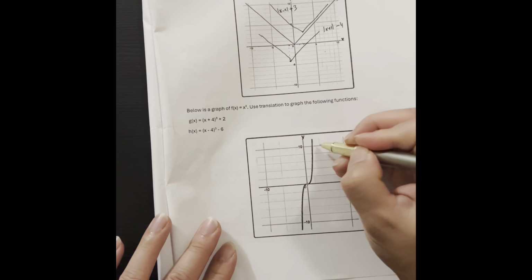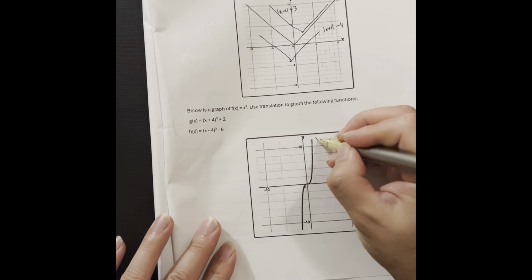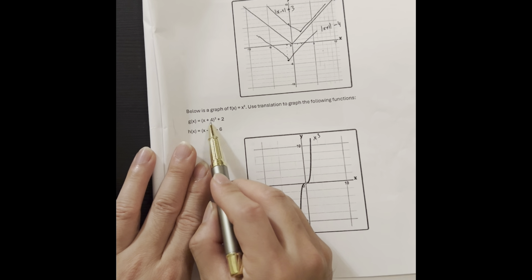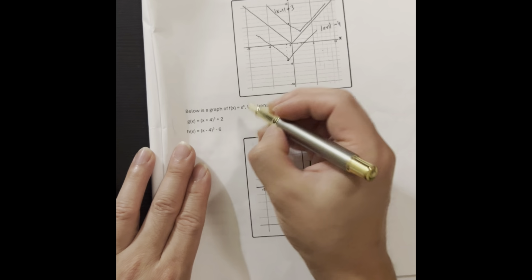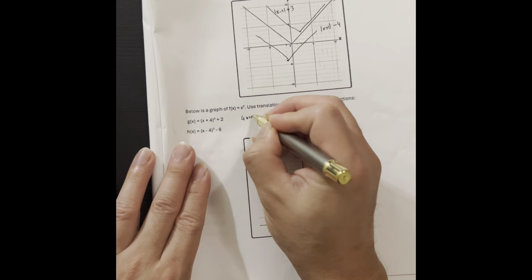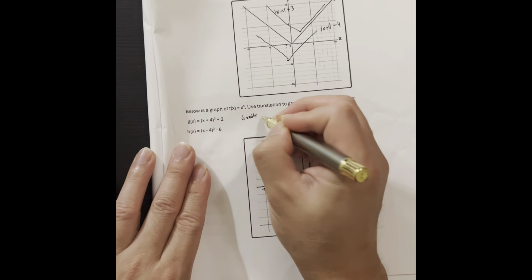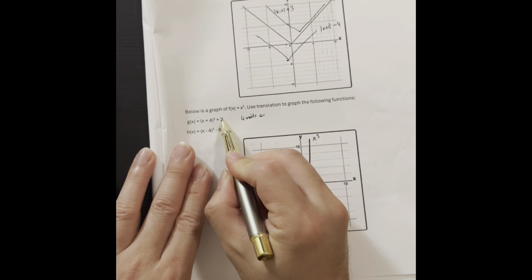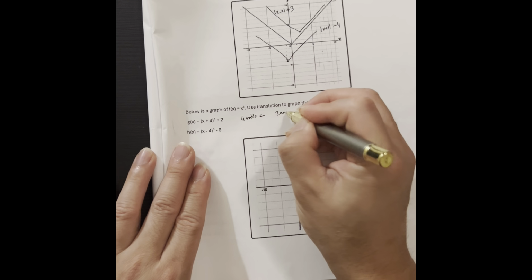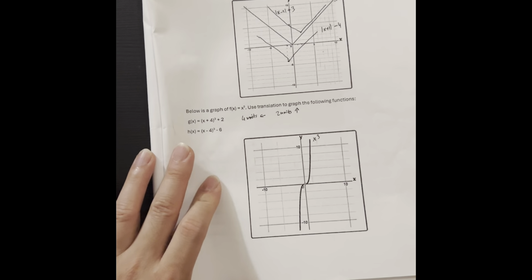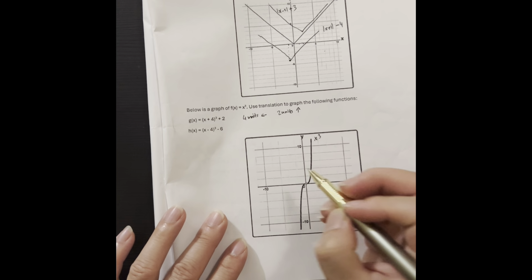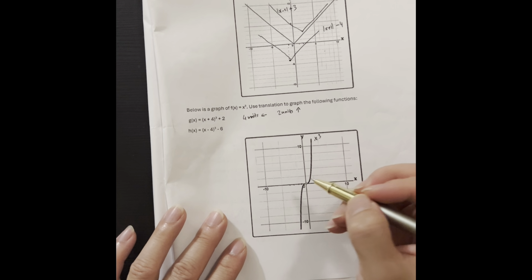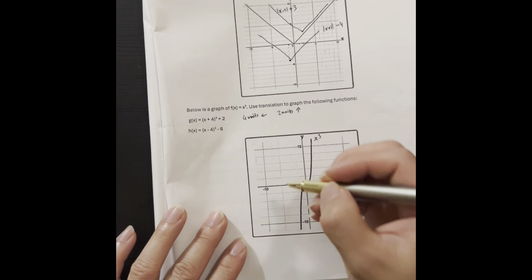So here's the function x cubed. So the first function is plus 4. So that's 4 units to the left, since it's a plus, and plus 2 on the function, so that's 2 units upward. So 4 to the left and 2 units up.